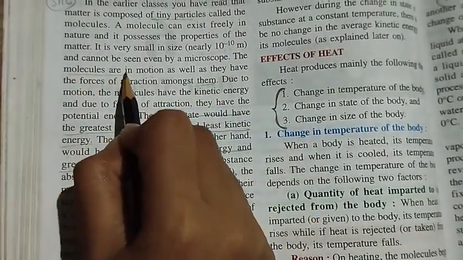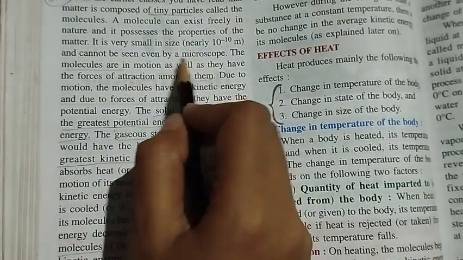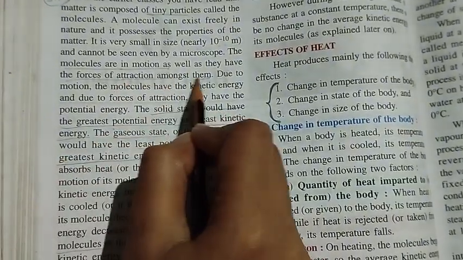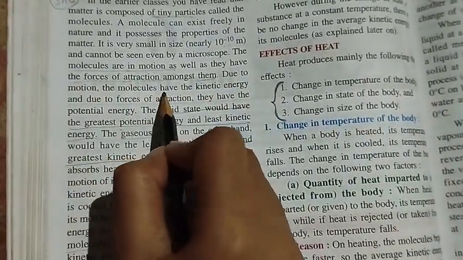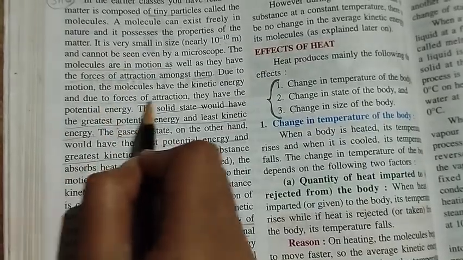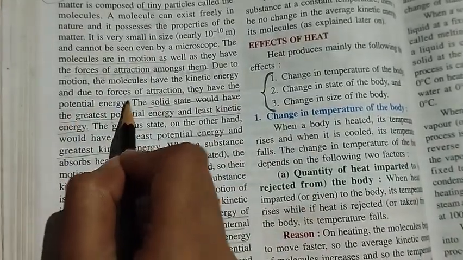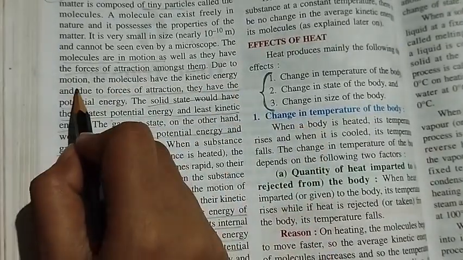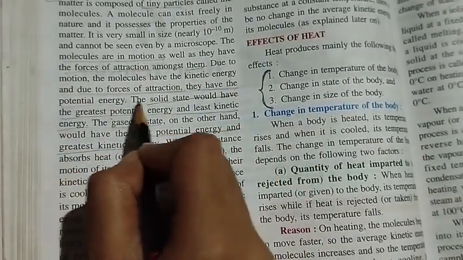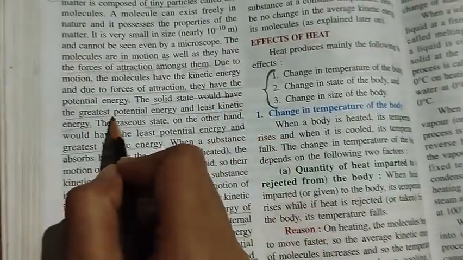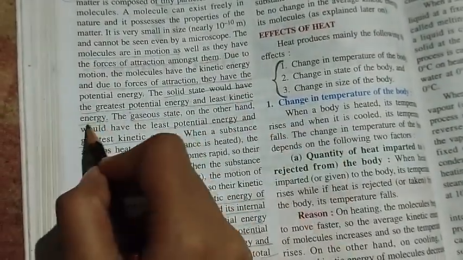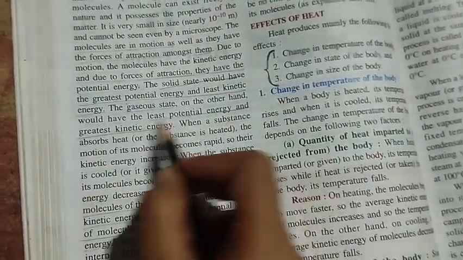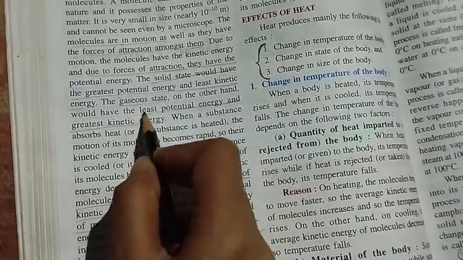Molecules are very small, so you cannot see them even with a microscope, and they are in motion as well as having forces of attraction among themselves. Due to motion, the molecules have kinetic energy, and due to forces of attraction they have potential energy. The solid state has the greatest potential energy and least kinetic energy. The gaseous state, on the other hand, has the least potential energy and greatest kinetic energy because the molecules move around randomly.